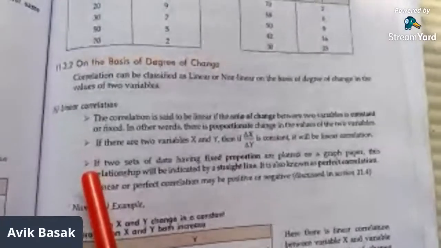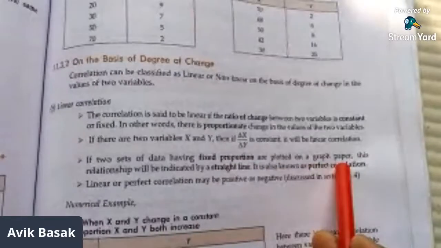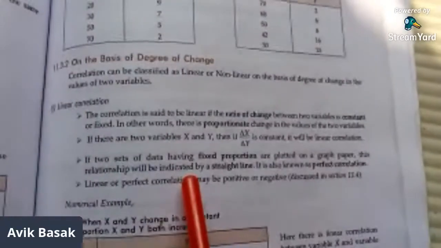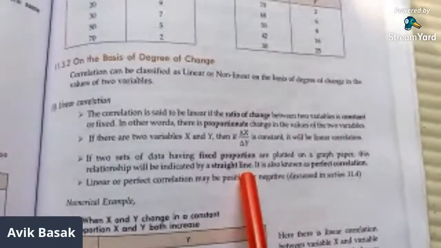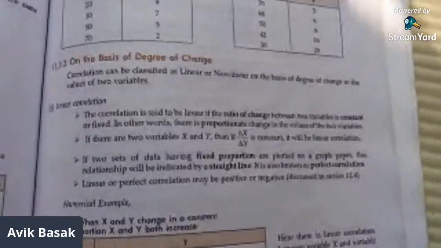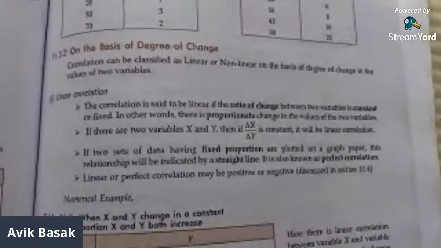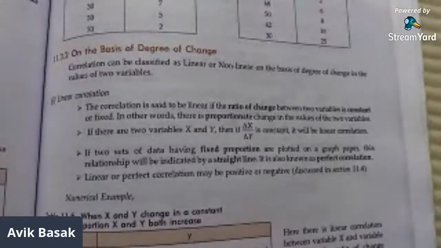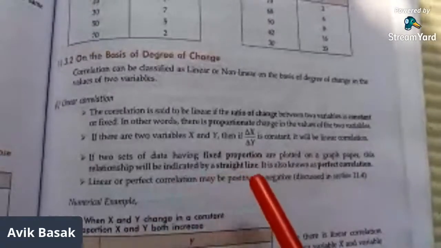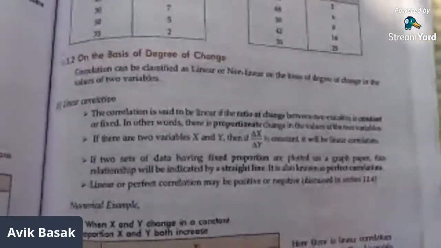See, if two sets of data having fixed proportion are plotted on the graph paper, this relationship will be indicated by a straight line. So what is told here? It's told here that when two variables having a fixed proportion are plotted in the graph, that relation will be indicated through a straight line. It is also known as what? Perfect correlation. Okay, perfect correlation. Now, what is this non-linear correlation?